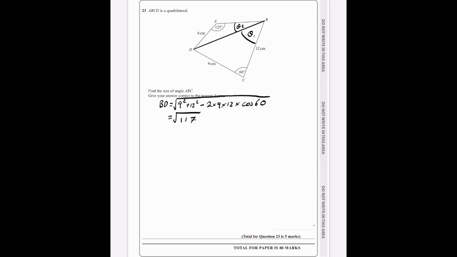You can work that out if you want to. I'm going to leave it as the square root of 117 to avoid rounding part way through a question. You can always type the square root of 117 into the calculator whenever doing these sorts of questions. So now switching to the sine rule in the bottom triangle, we've got sine of theta 1 over 9 will be equal to sine of 60 over root 117.